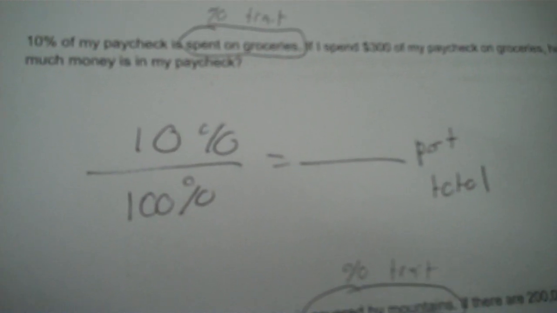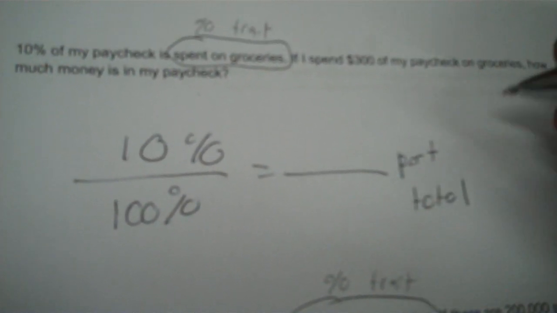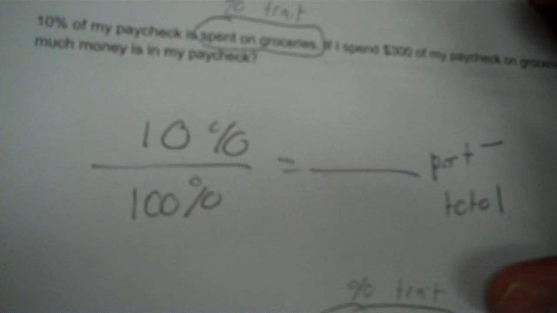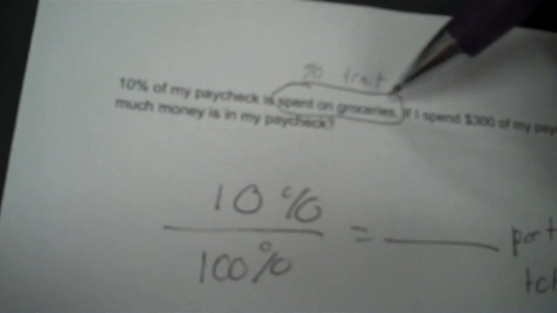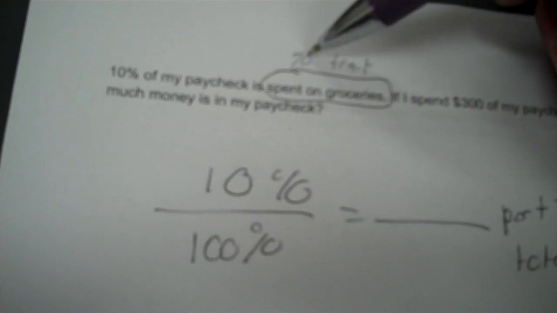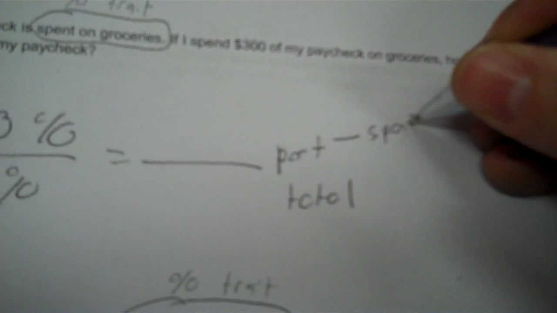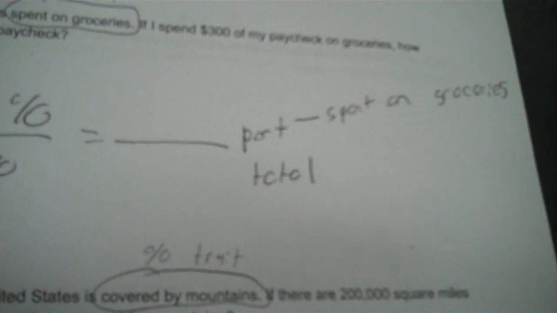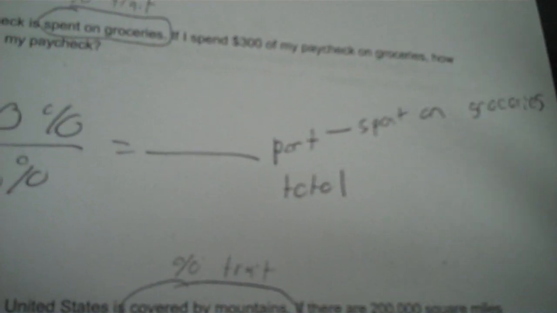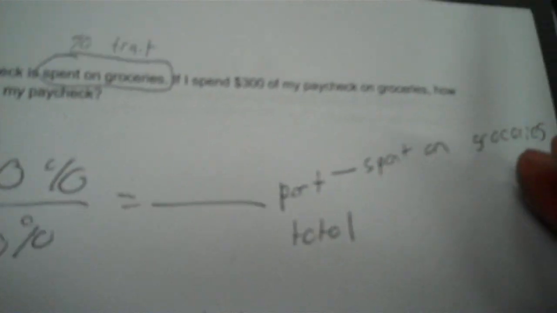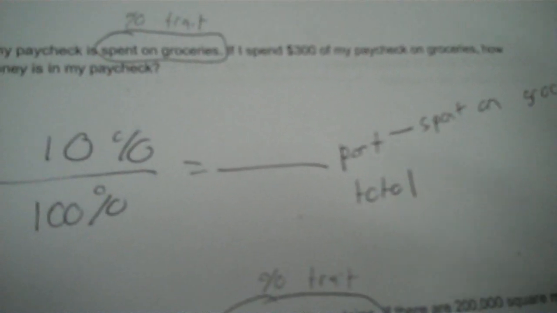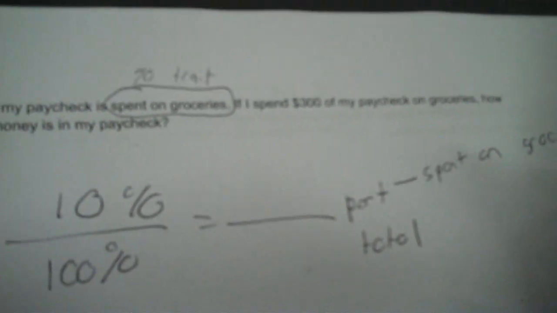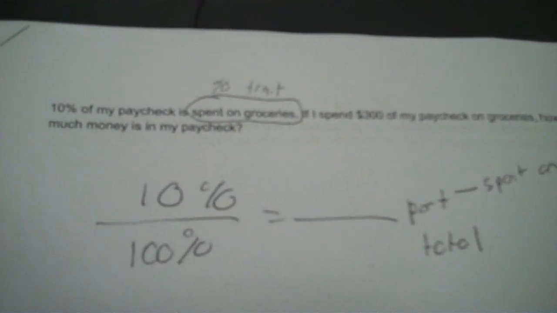Instead of putting of next to total, you're going to go up next to the part and put what the 10% is defined by. I've circled it for you. It's called your percent trait. The part is what was spent on groceries. Just put spent on groceries. Again, if you're too lazy to write that, I'm sorry, but that's kind of how you're going to know what we put where. So that of does not work on an actual word problem rather than the ones you just did, okay?